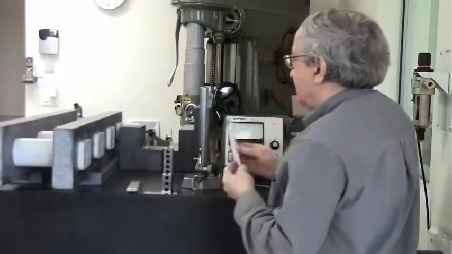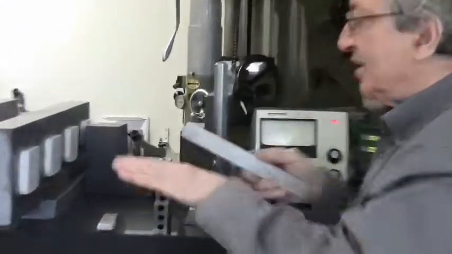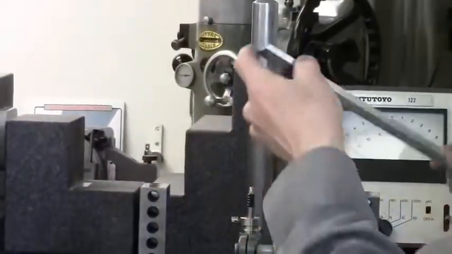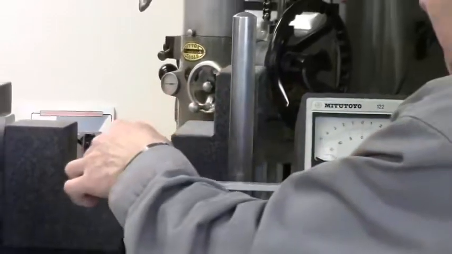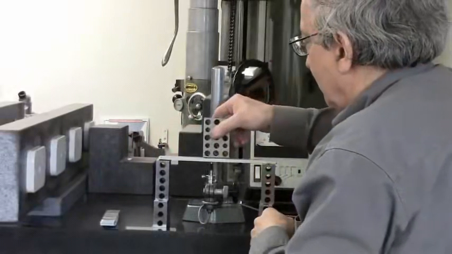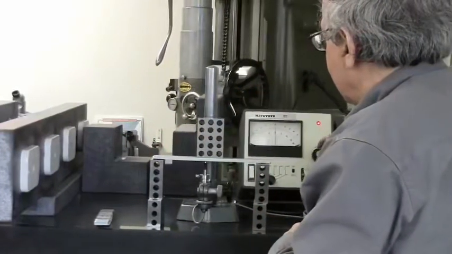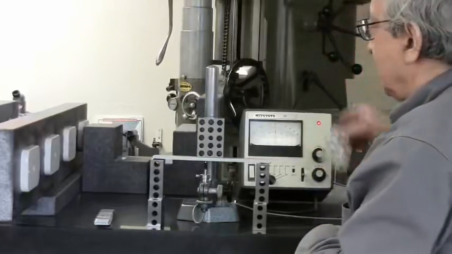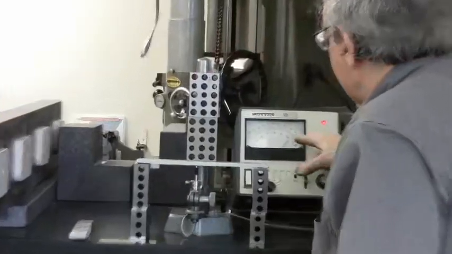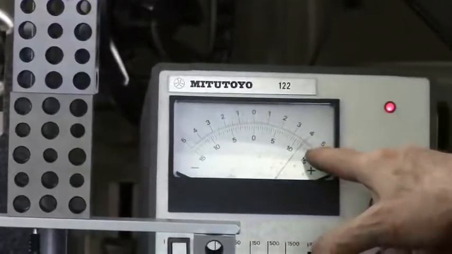So to do the test more or less properly, I rounded one end so it doesn't rock. Otherwise, because this is not a precision bar, I have to rest it on 3 points so it doesn't rock. So I rest it here, and I take out any play by preloading it, set the gauge to 0, and load it with a block of steel, and I measure 12 micron. If you look at the gauge, it reaches deflection of 12 micron.